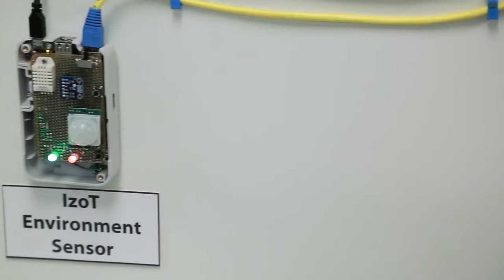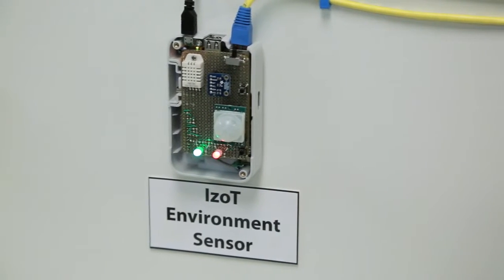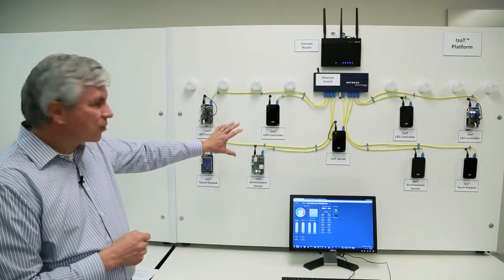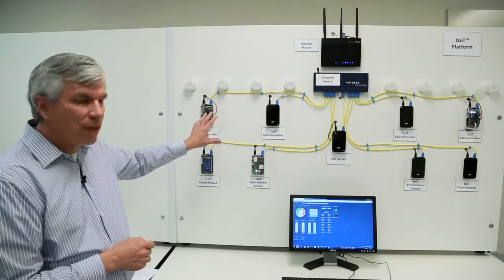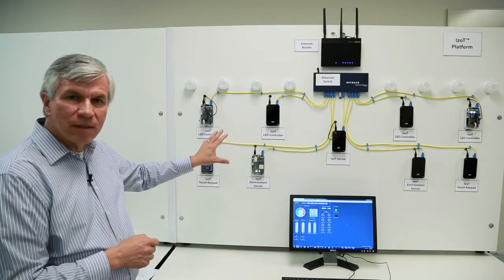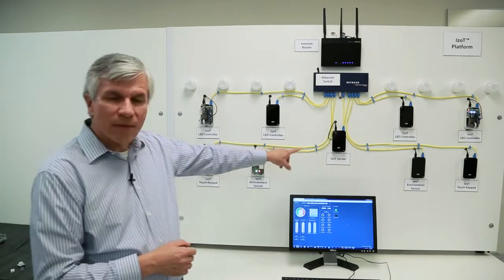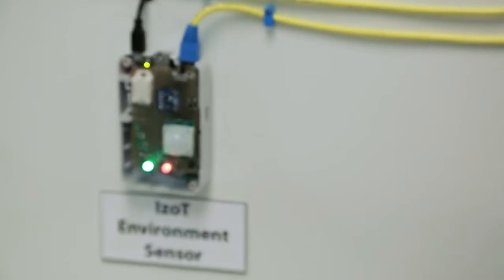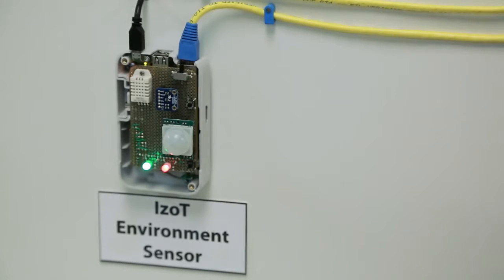Some of these devices are sensors, like our environment sensor and our touch keypad. Other devices are actuators, like our LED controllers. And all of these are running the IzoT device stack. And here we have an IzoT server running the IzoT server stack. We'll start with the IzoT environment sensor.